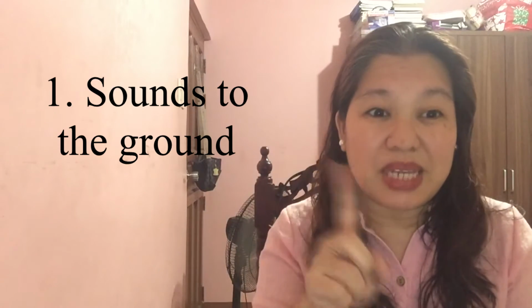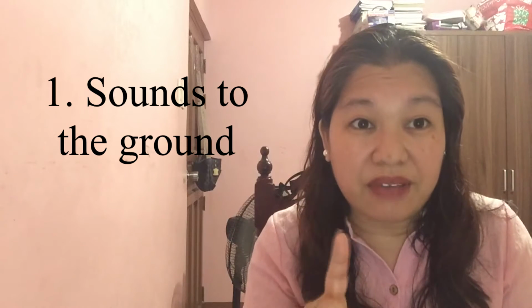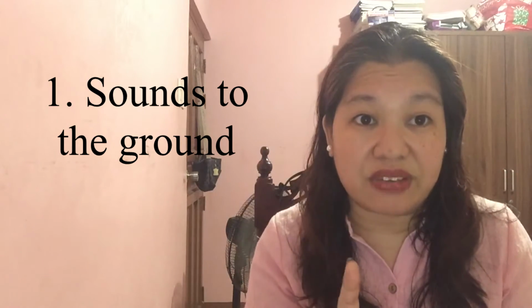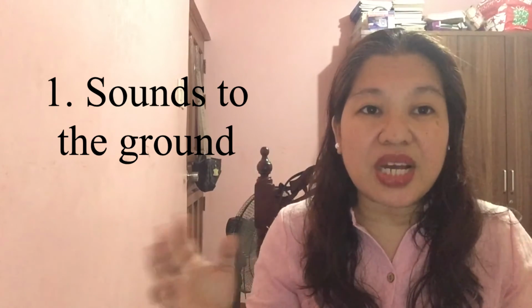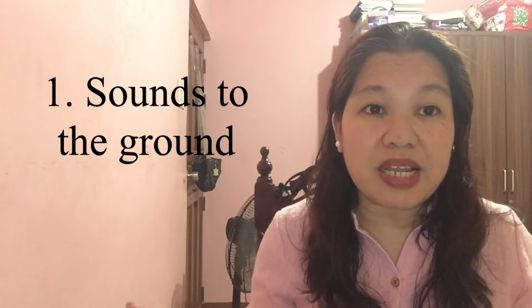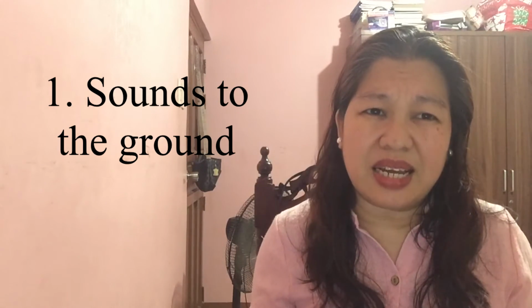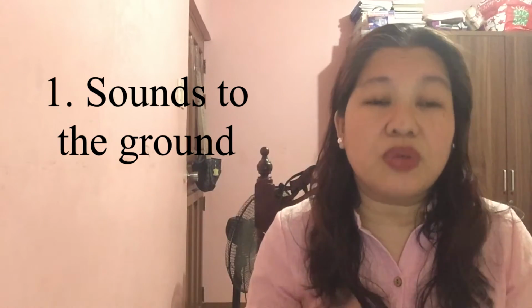Sounds to the ground, meaning we must make sure that our learners have a mastery or a perfect grasp of the letter sound, okay? We always go back to the basic because if the child doesn't know or is not familiar with the sounds of our letters, it could be a big challenge for them. So we always have to go back to the basic.